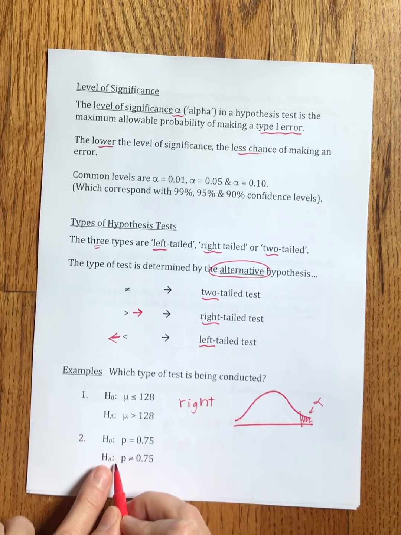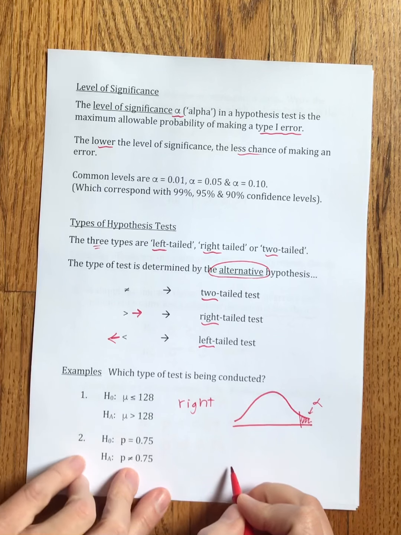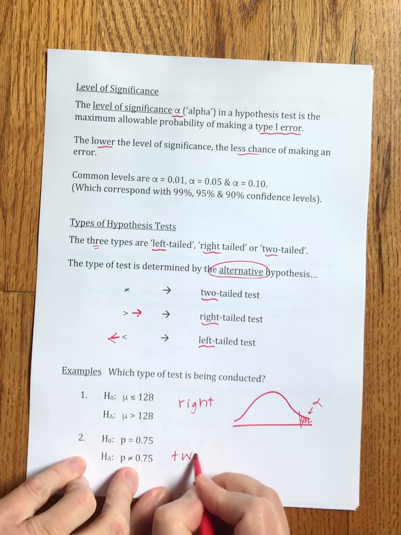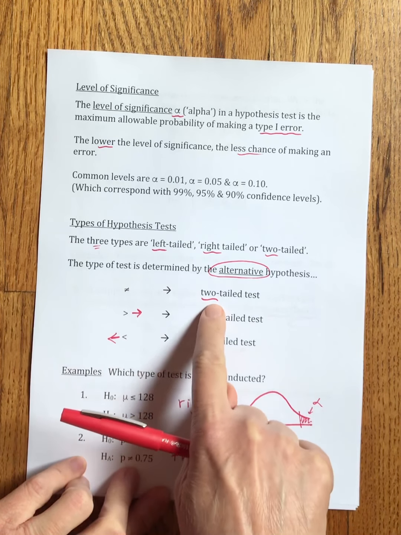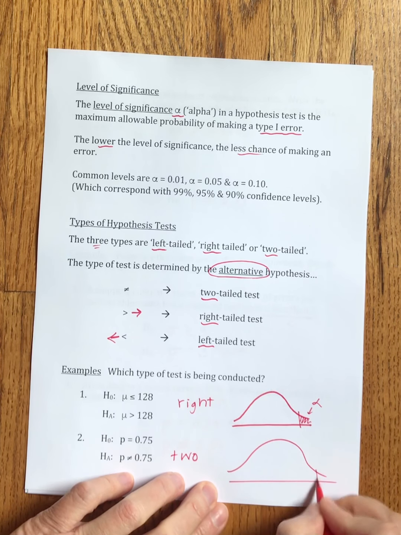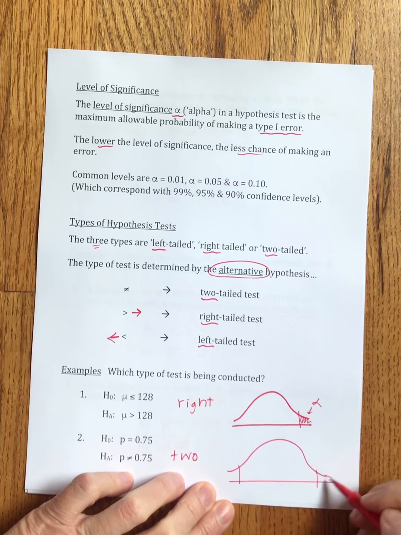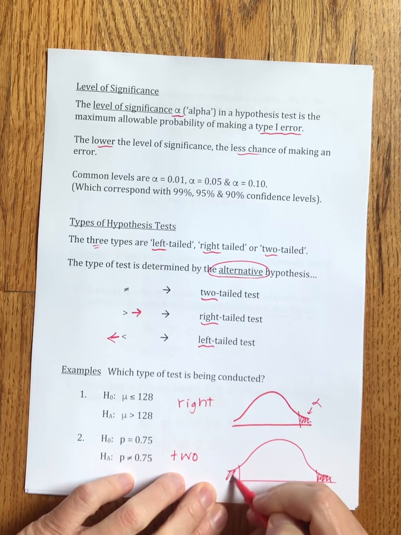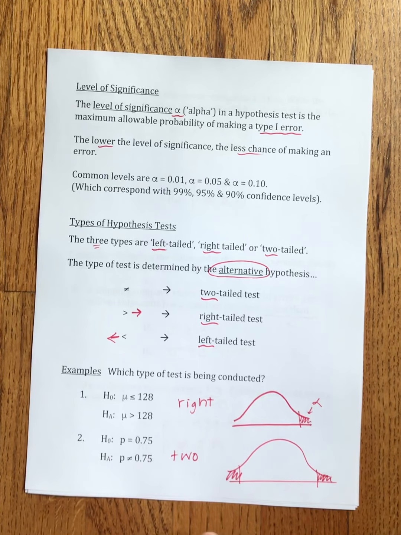Number 2, the alternative had a not equal to in it, so that makes it a two-tailed test like we saw up here. And that means under our standard normal distribution, the alpha will be half and half. Half at the right end and half at the left end, split into 2 tails.